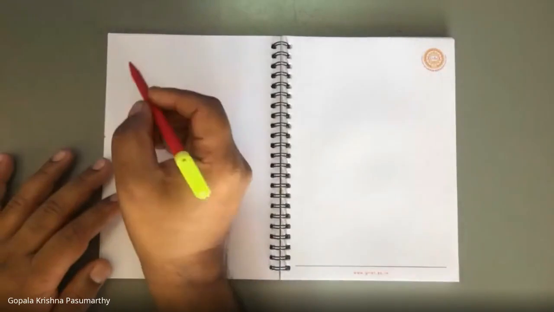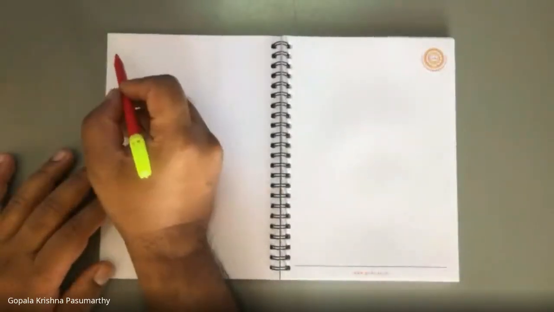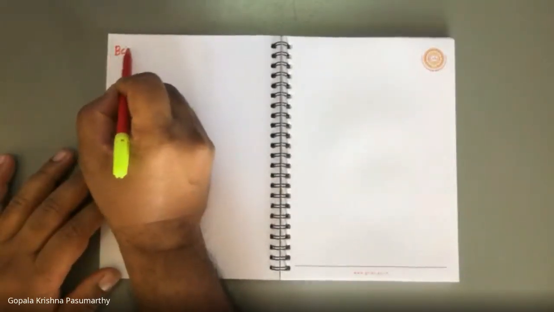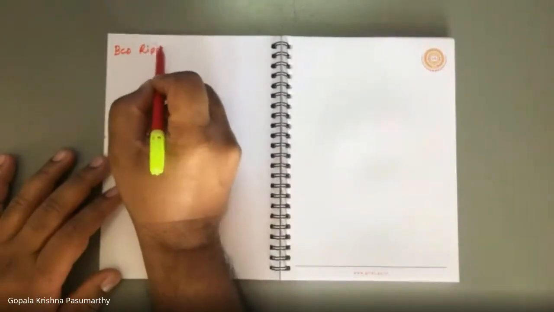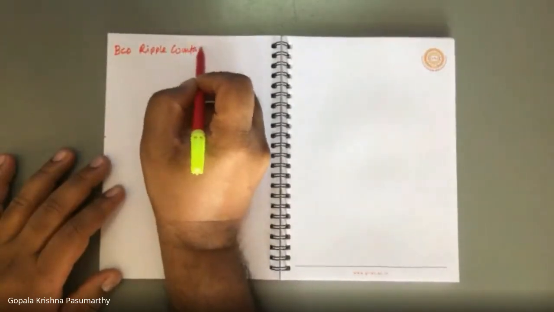Now let us see the state diagram for the BCD ripple counter.